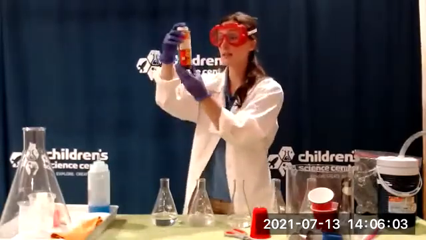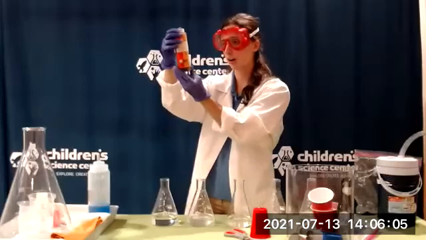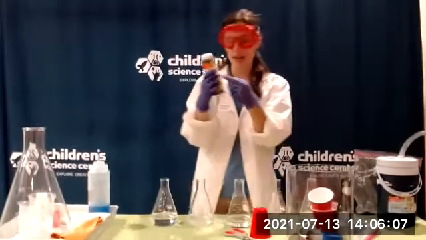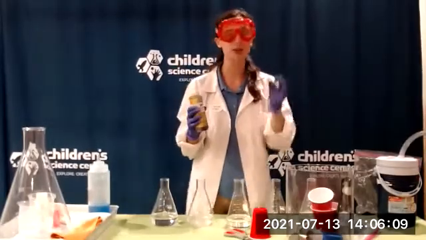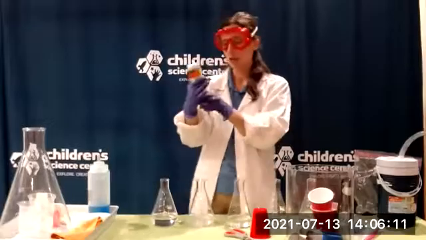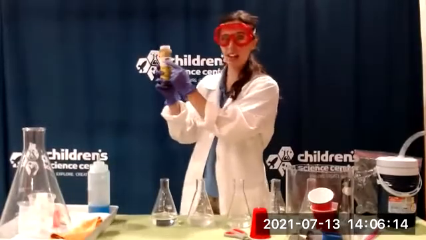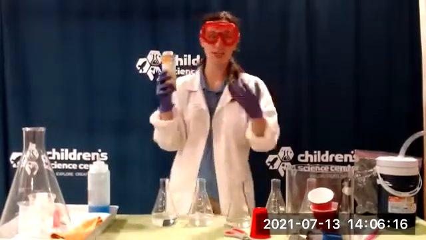All right, this bottle says it is pH test indicator. Oh, so this can test something, and the word indicator means to indicate, to tell us something. So this can tell us the pH or the amount of H's that's in our water.